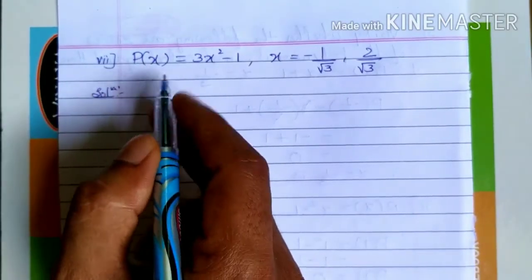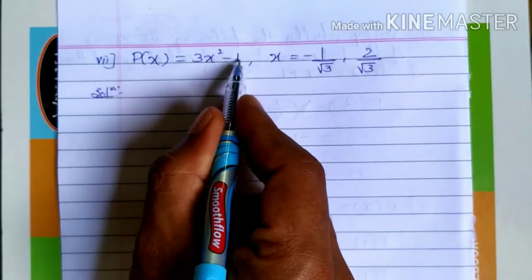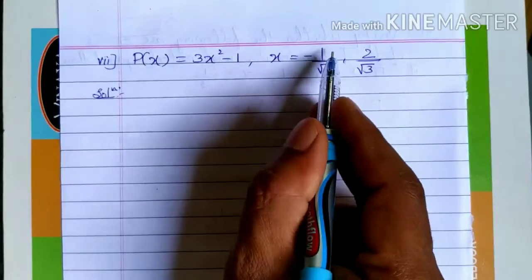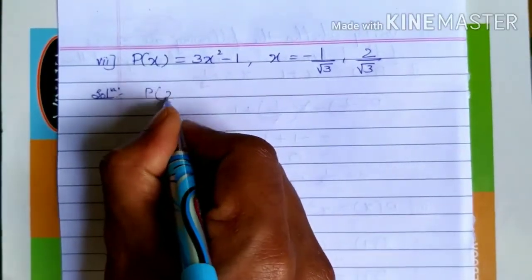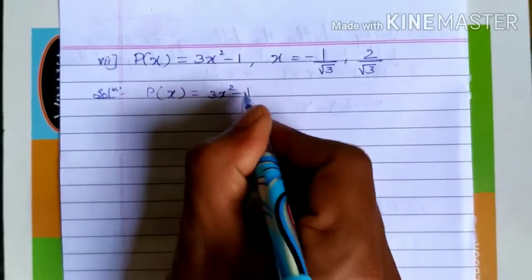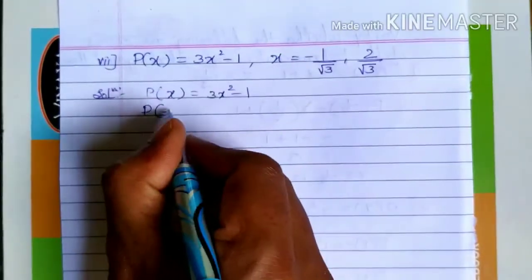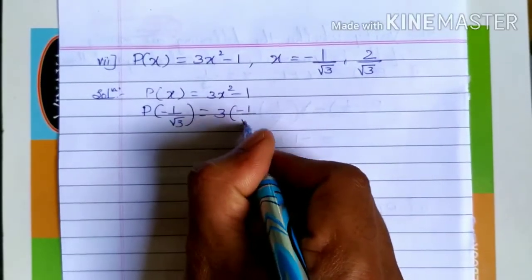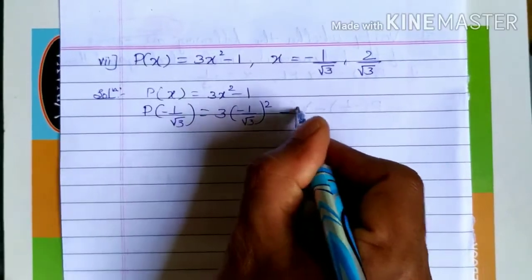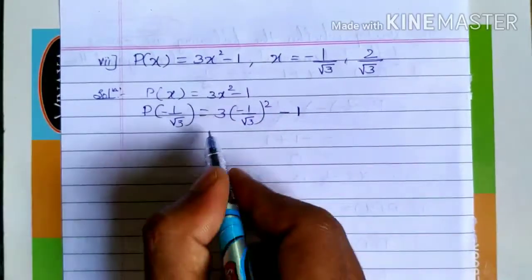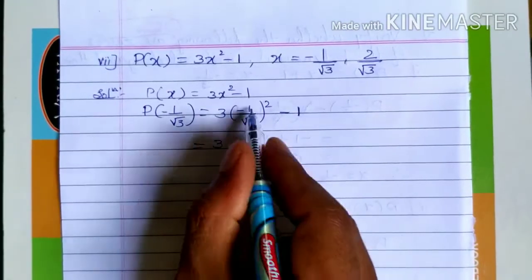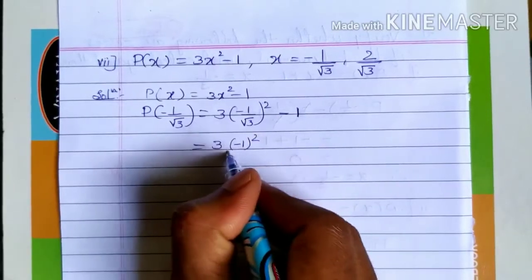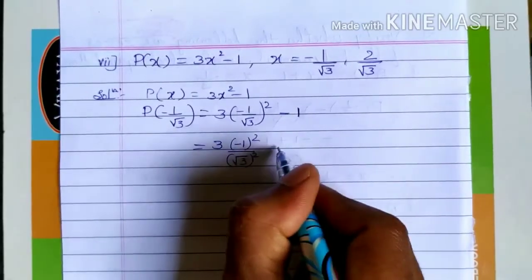So that is 7th problem in the exercise. P of x is equal to 3x square minus 1. We have to check whether this number is 0 or not, also this number. First we will check this number. So P of x is equal to 3x square minus 1 is the given question. We will substitute x equal to minus 1 by root 3. That is equal to 3, replacing x by minus 1 by root 3 whole square, minus 1. So that is equal to 3 as it is, and minus 1 by root 3 whole square is equal to minus 1 square divided by root 3 square, minus 1.